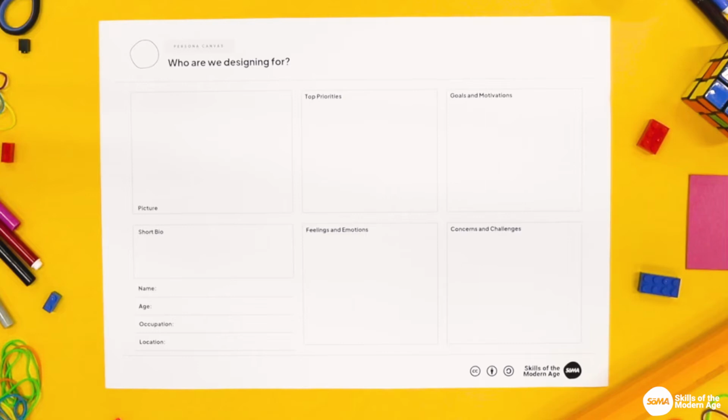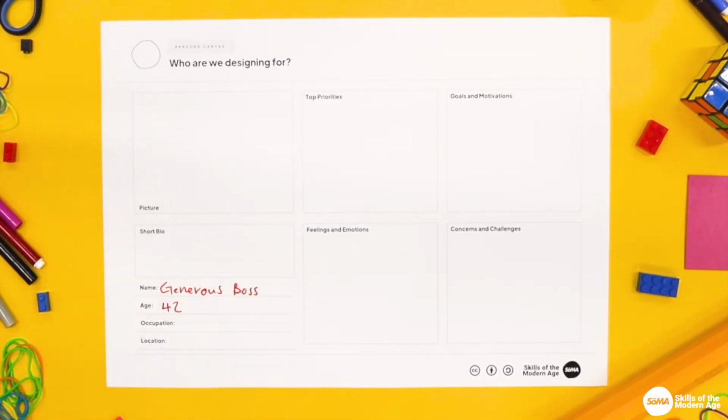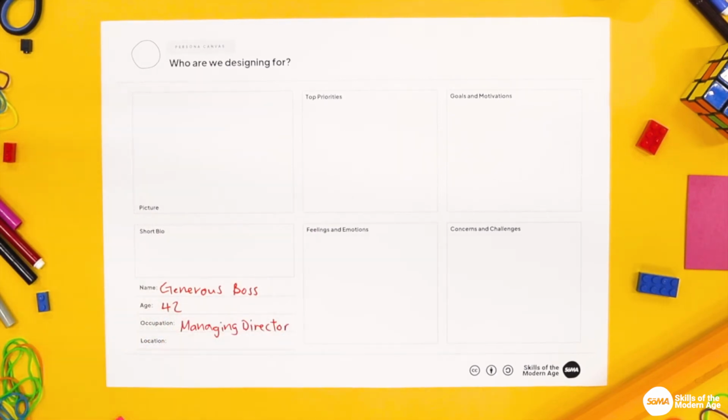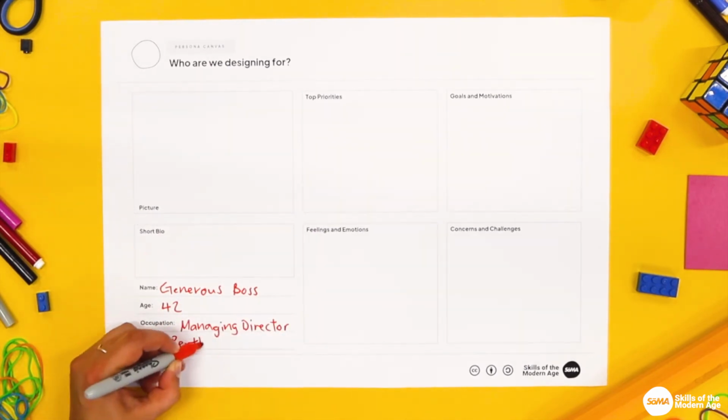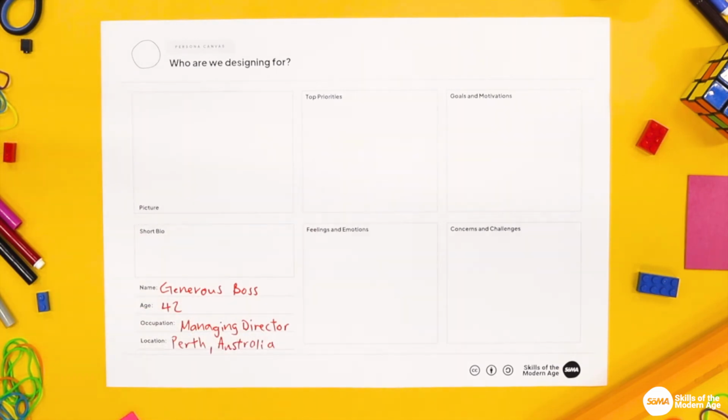Also, don't think that you have to limit yourself to just using the persona canvas for people. Your persona canvas can be used for companies, institutions, or even groups. We'll start filling out our persona canvas by doing the demographics section. This section contains the key demographics for the persona and includes the name, age, occupation, and location of the persona. If these demographics don't really fit your persona because you're basing it off a company or a group, then that's okay. You can just cross out the demographics and write ones that are better suited to your persona.